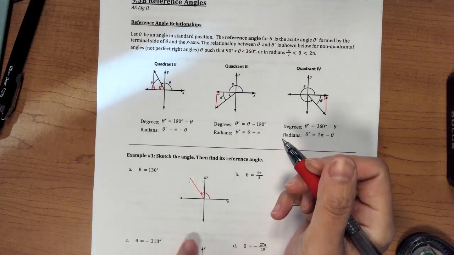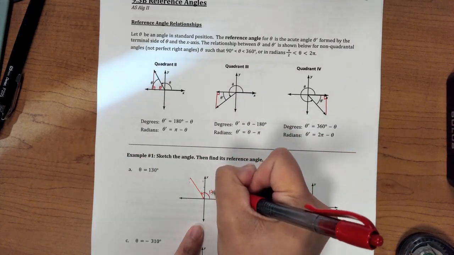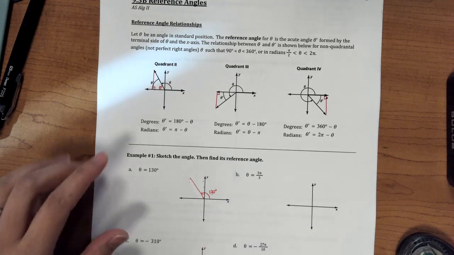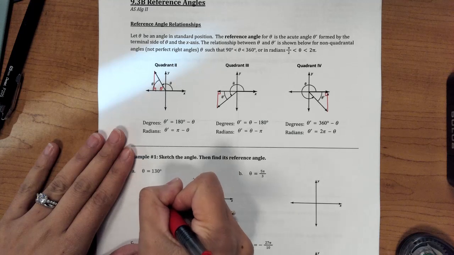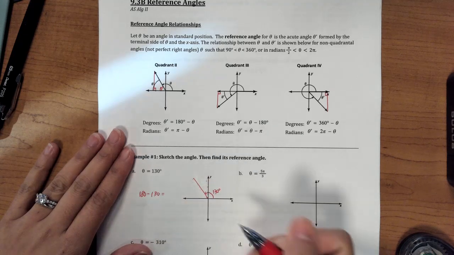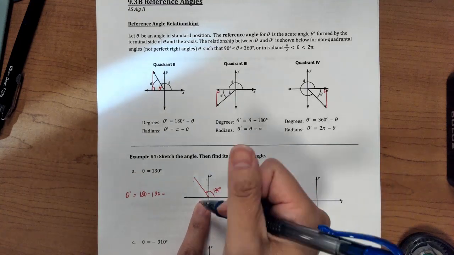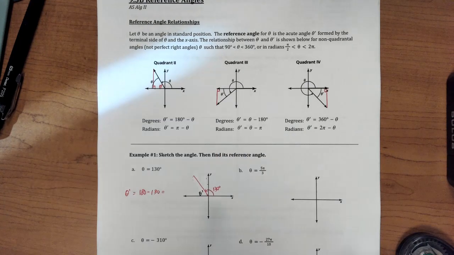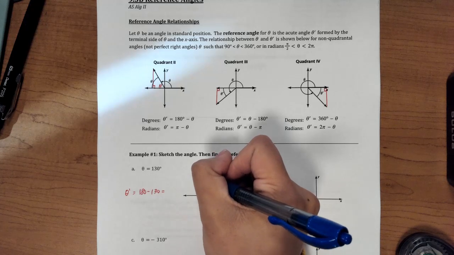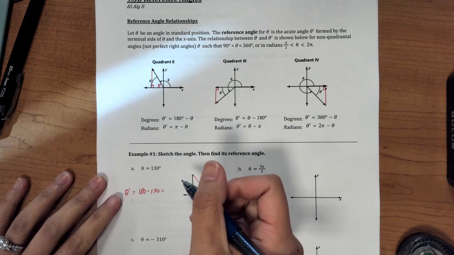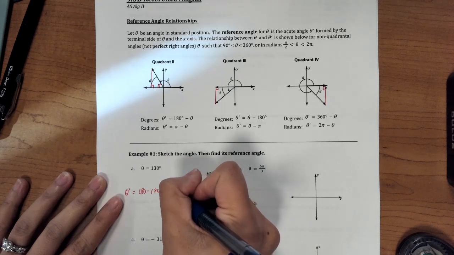Okay, so this whole thing is 130, and I know the whole straight line is 180. So if I go 180 minus 130, that's my remaining angle, which is this one right here. That's my reference angle, because remember we're drawing the last leg of the triangle straight up or straight down. So my reference angle equals 50 degrees.